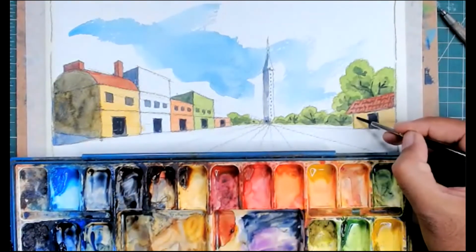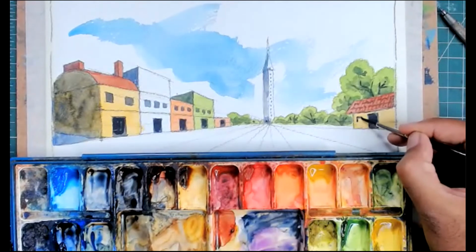So let me make a window for this house also.